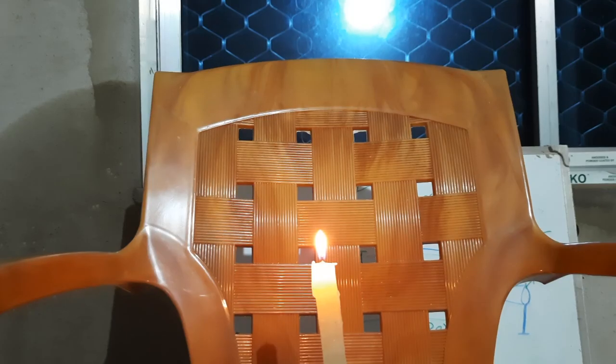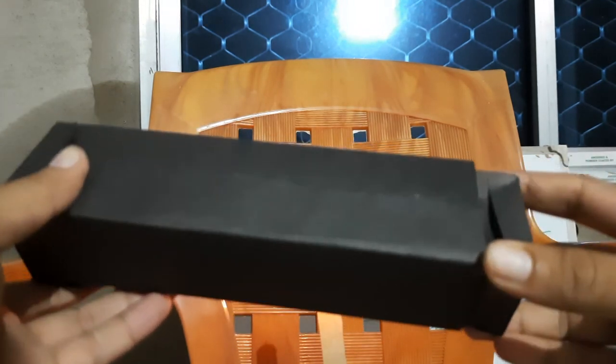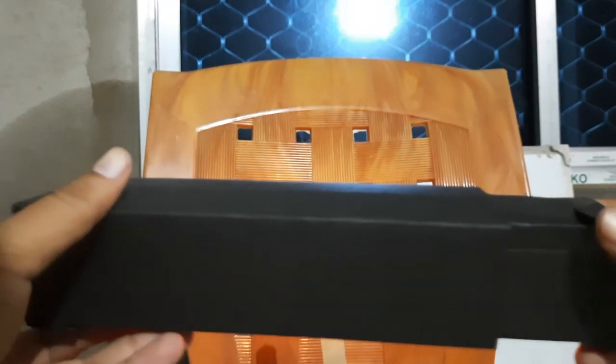Again, I am trying to increase the image. In that way we can increase or decrease the size of the image just by moving this box. Just by sliding this box we can increase or decrease the size of the image.